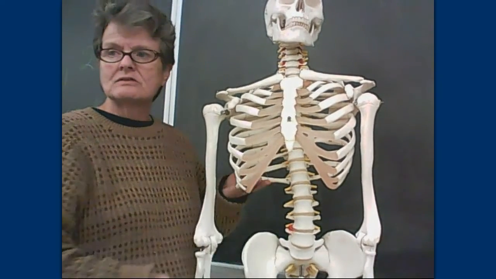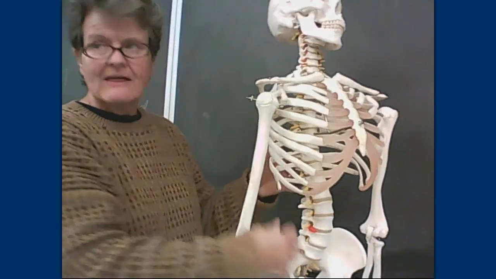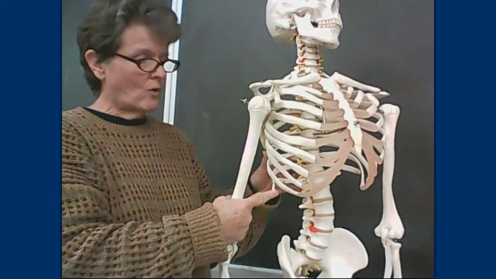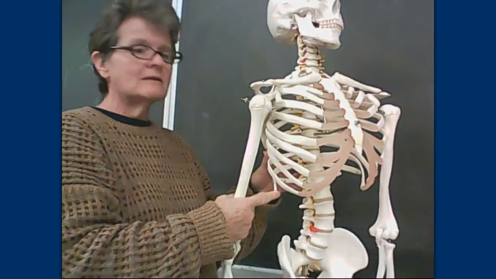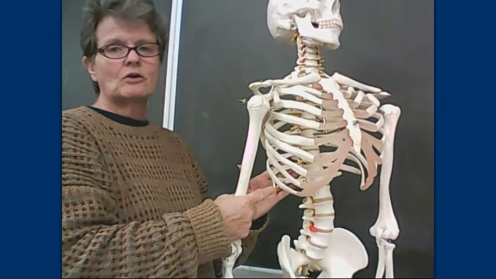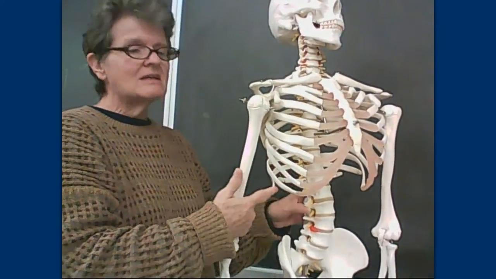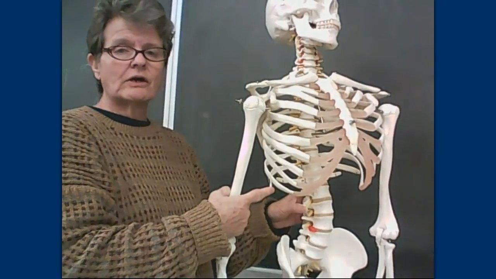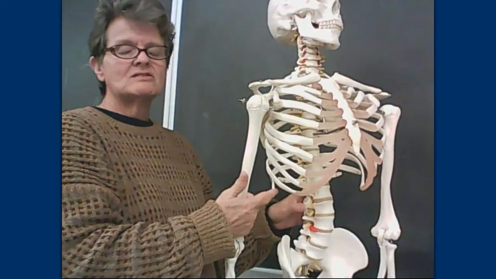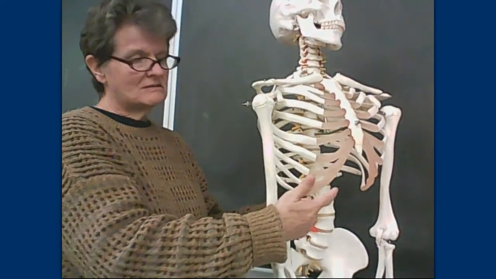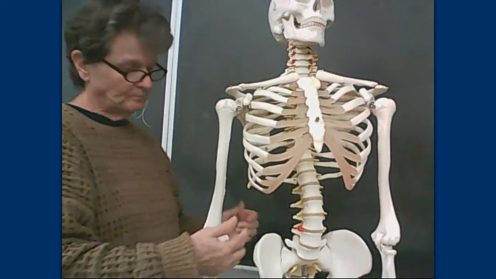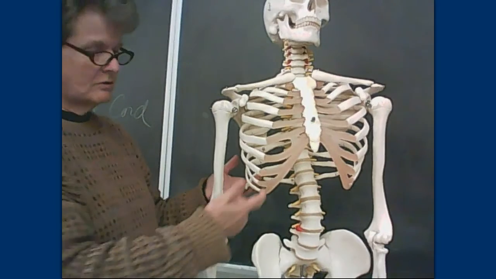And if you look closely here, you can see that there are some ribs that are not attached to the sternum at all, or indirectly to the sternum. They're not attached to anything anteriorly, only to the vertebrae posteriorly. These that are not attached in the front are called floating ribs. It's a type of false rib, but it's called a floating rib because it is not attached by cartilage to the sternum.